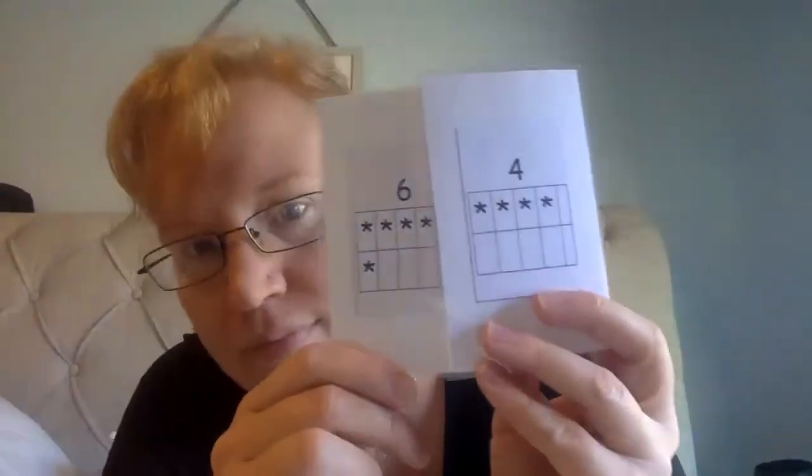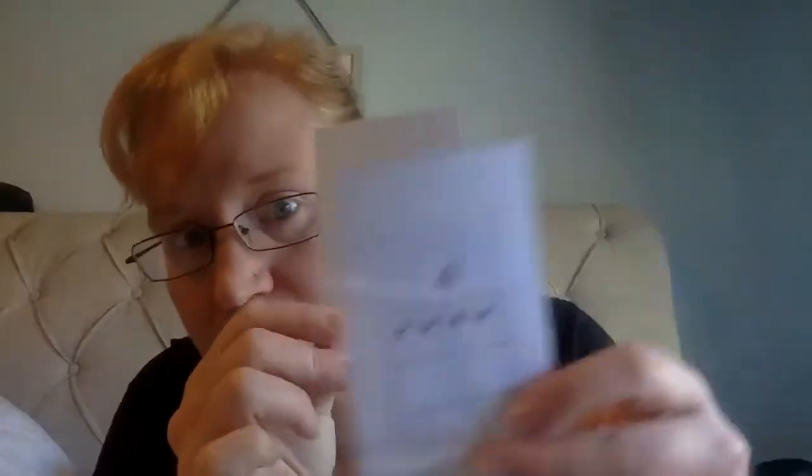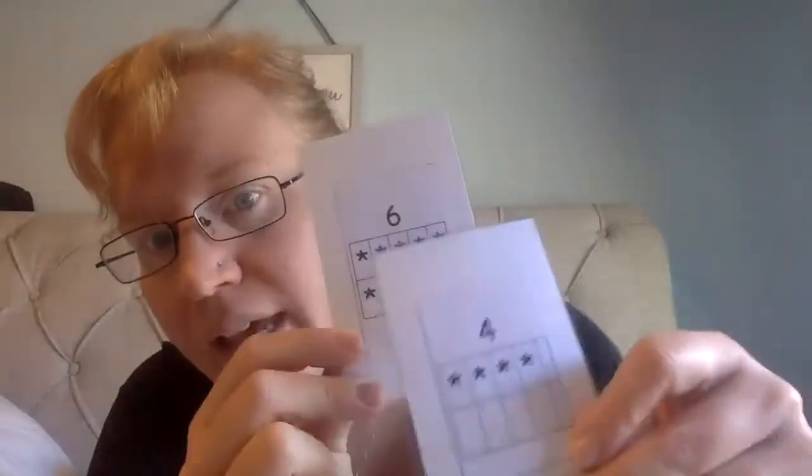Okay? So 6 plus what equals 10? How many? 1, 2, 3, 4. So 6 plus 4 equals 10. This fits in those blanks.